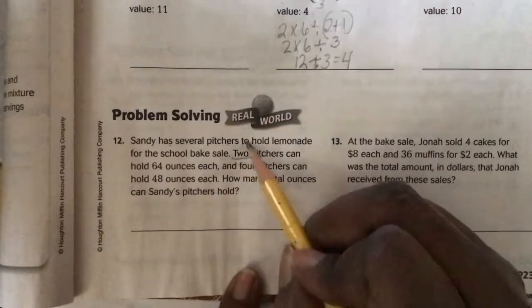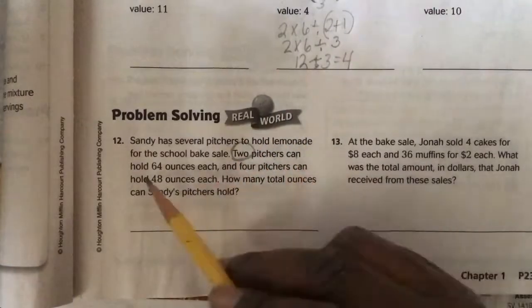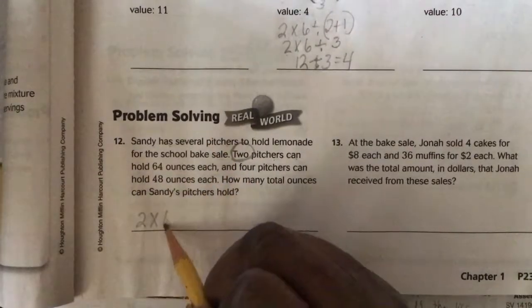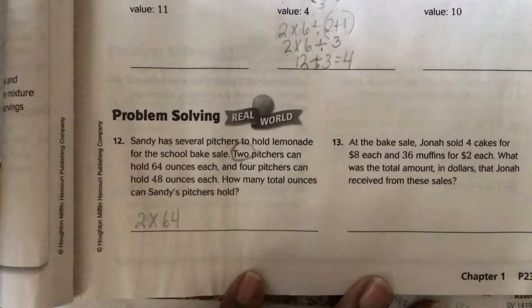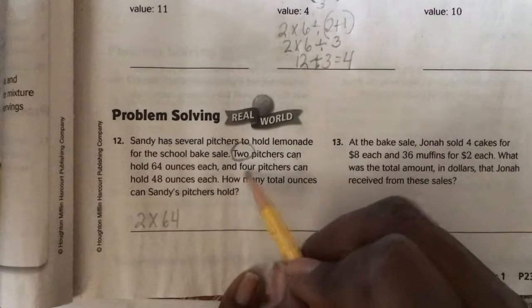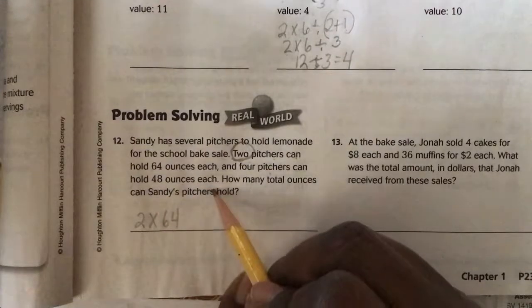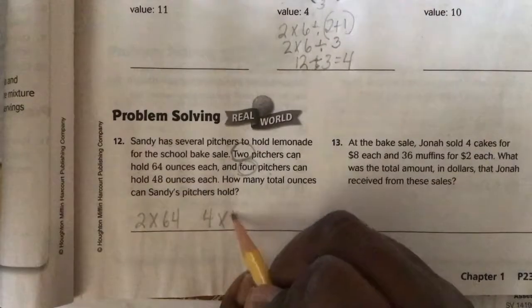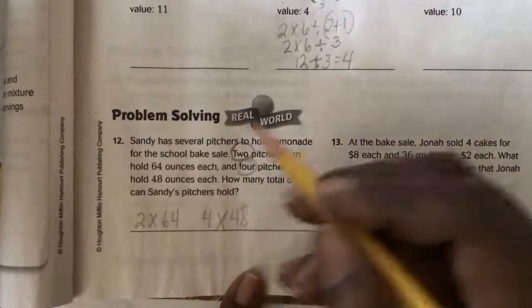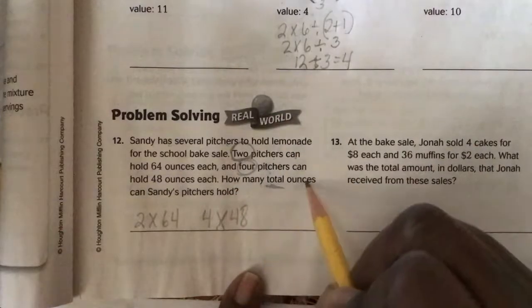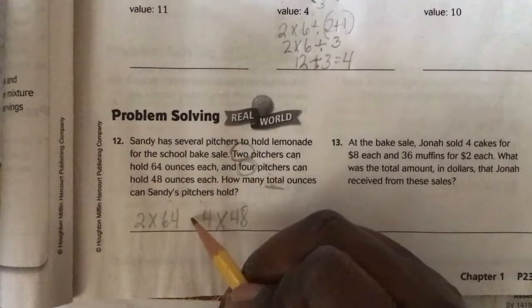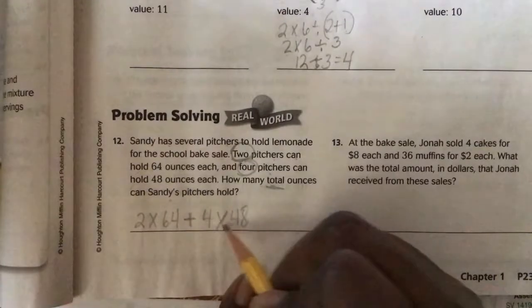2 pitchers can hold 64 ounces each. So that's 2 times 64. Okay? All right, let's move on. 4 pitchers can hold 48. Okay? 4 times 48. How many total ounces can Sandy's pitchers hold? So 2 times 64, and we have 4 times 48.